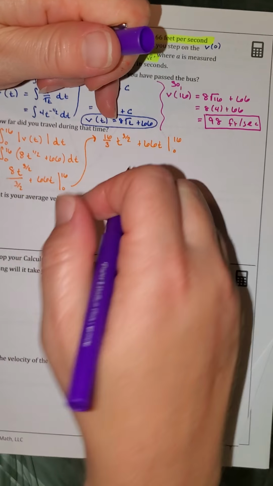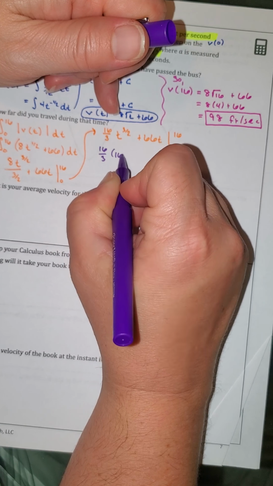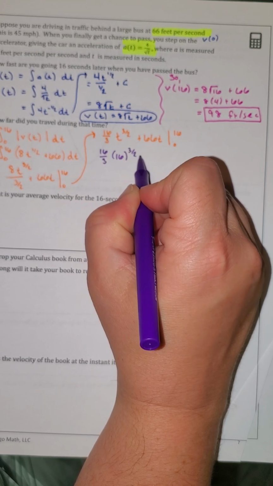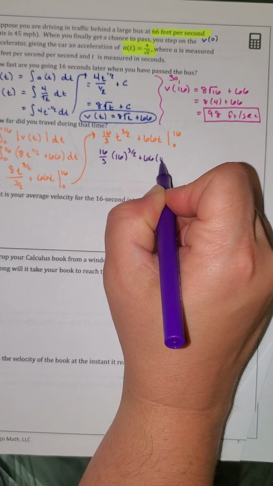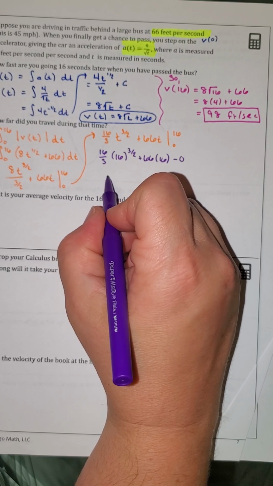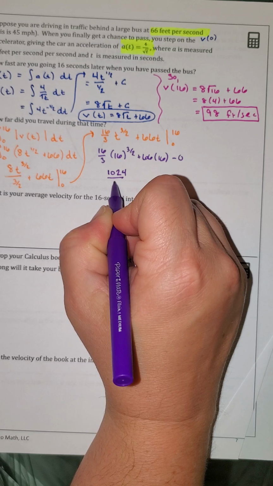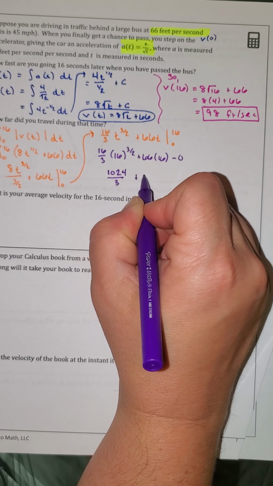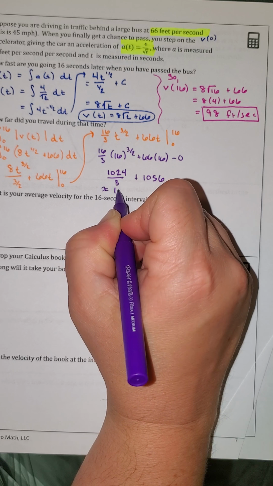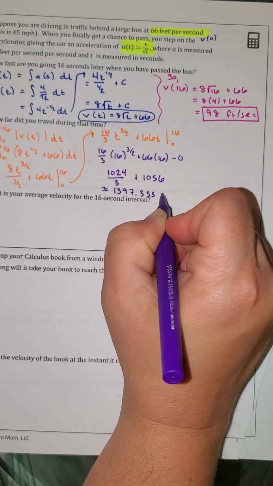Alright, plugging 0 in we get 0, but plugging in 16, 16 over 3, and then 16 to the 3/2 plus 66 times 16 minus 0, just to put it there, you end up with 1024 over 3 plus 1056, so approximately 1,397.333 feet.